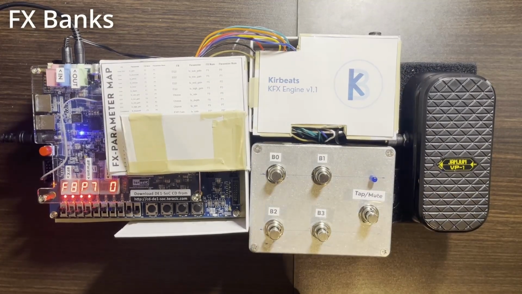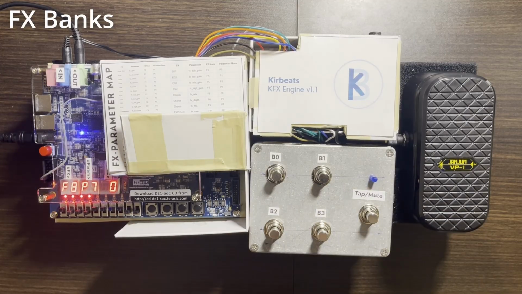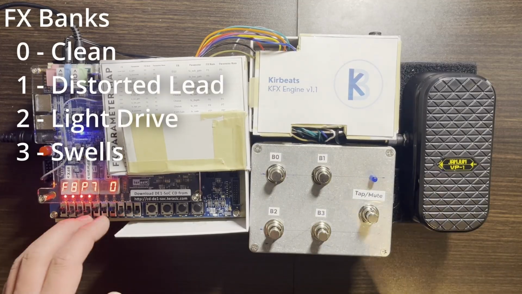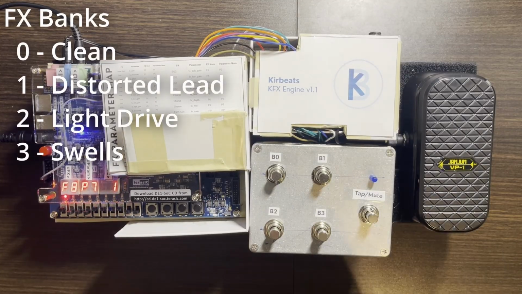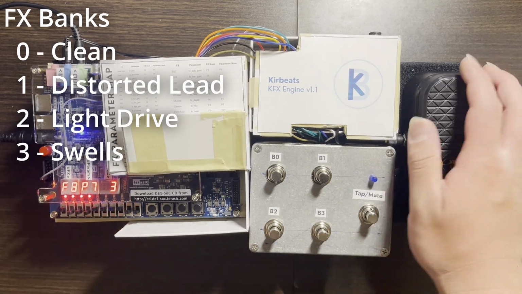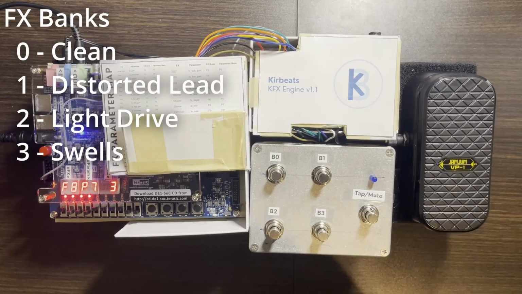To make this practical for live use, I've implemented a bank switching system, which allows you to store 4 distinct sets of effects parameters and toggle between them instantly. Right now, I have bank 0 set as a clean tone, bank 1 set as a distorted lead tone, bank 2 set as a light drive tone, and bank 3 set as ambient swells.